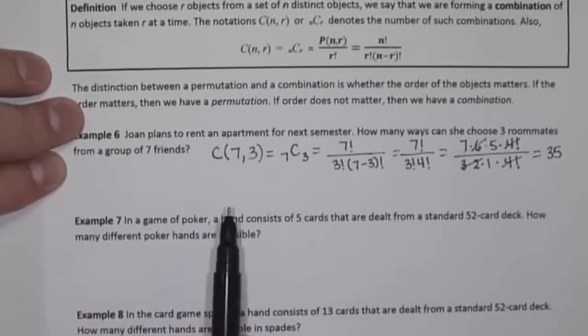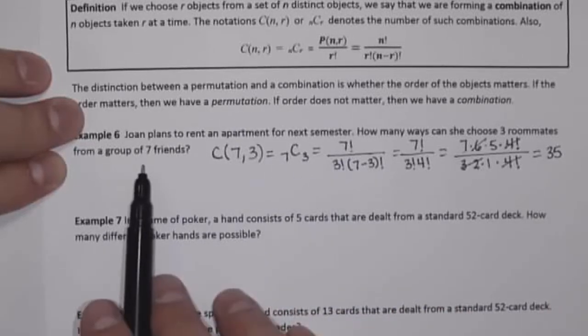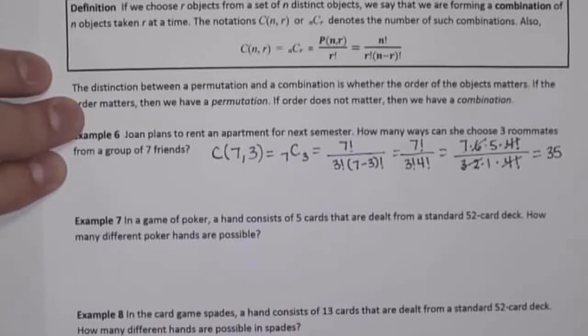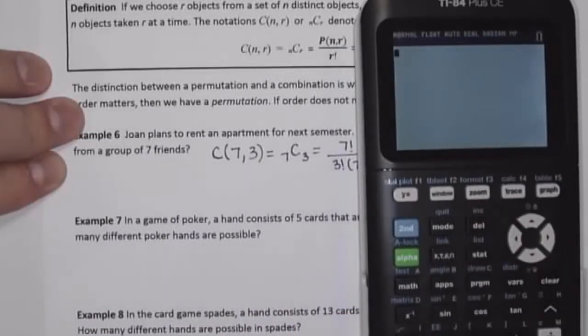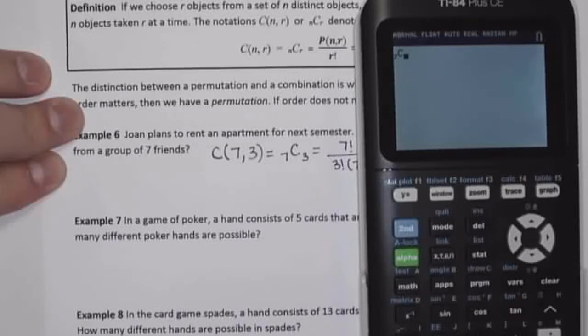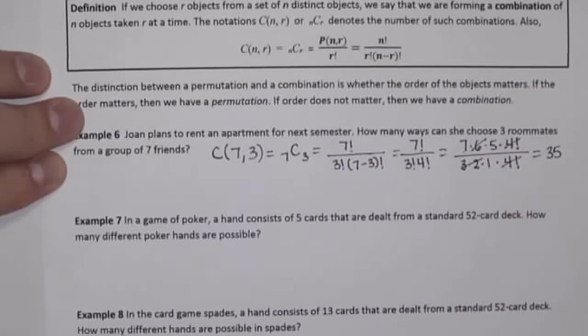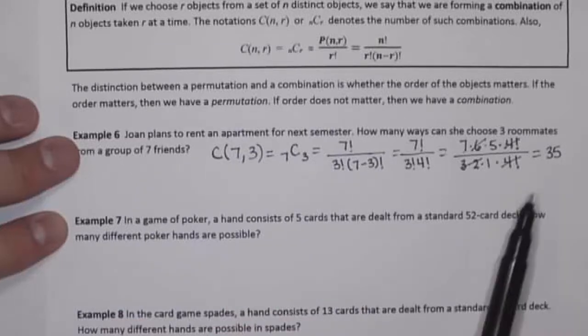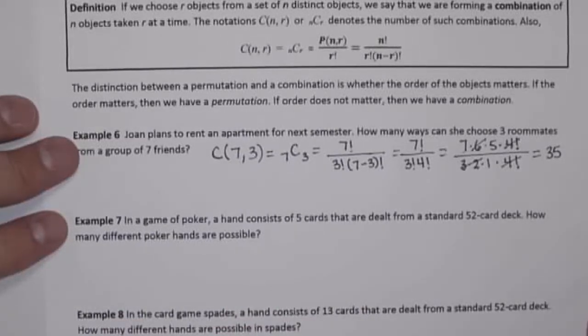So there would be 35 different ways that Joan could select 3 roommates from her 7 friends. Again, this is a combination because the order of the 3 roommates doesn't matter. Now again, I could use my calculator. So I would type in 7, then Math, Probability, Combination, choose 3. And so that gives me a result of 35. So again, Joan could choose her 3 roommates from her 7 friends 35 different ways.